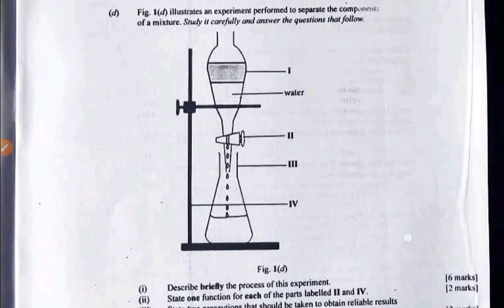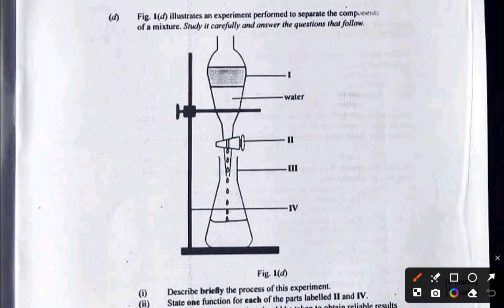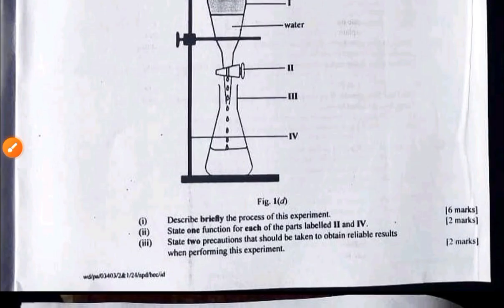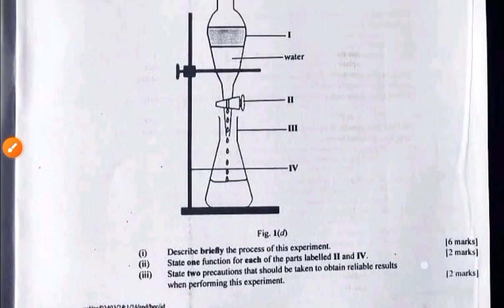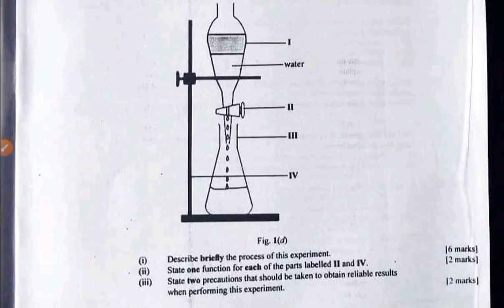So this setup here, we are told figure 1D is an experiment performed to separate components of a mixture. Study it carefully and then answer the questions that follow. So we are told to describe briefly the process of this experiment, and this setup represents separation of mixtures using the separating funnel.